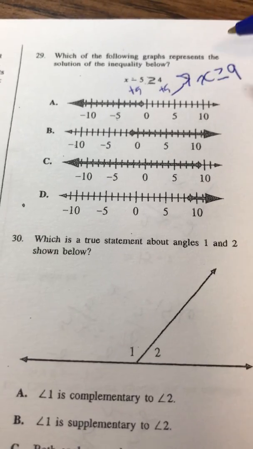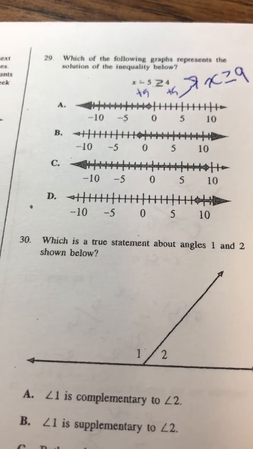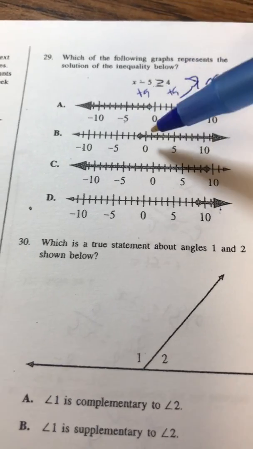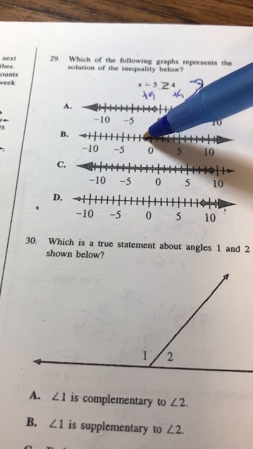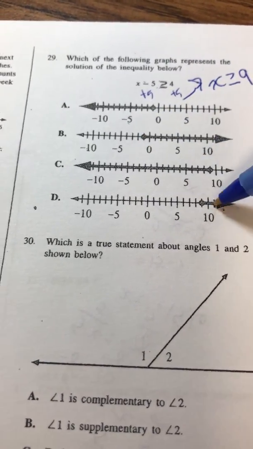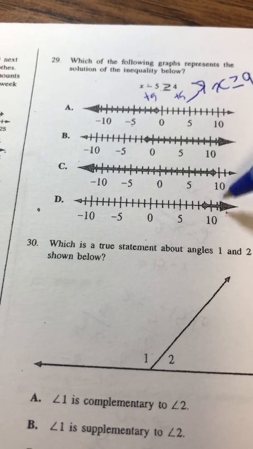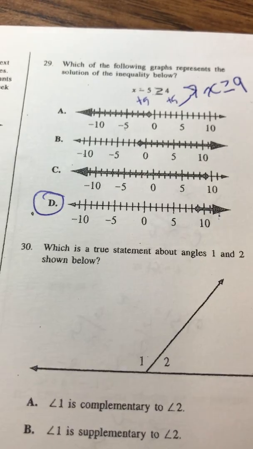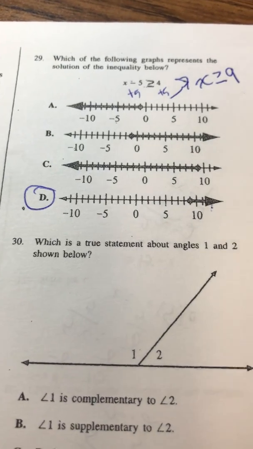We know that our x is greater than 9, so we need an arrow going in the more positive direction. I have one solution here at -1. I have one solution at 9. That tells me that our correct answer is D. Questions about 29?